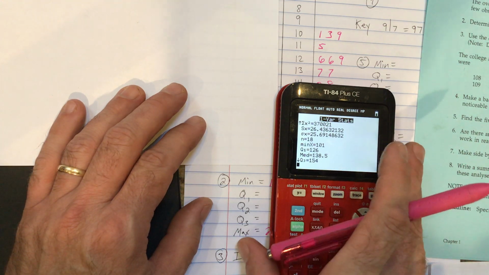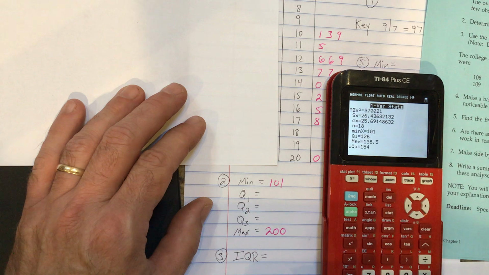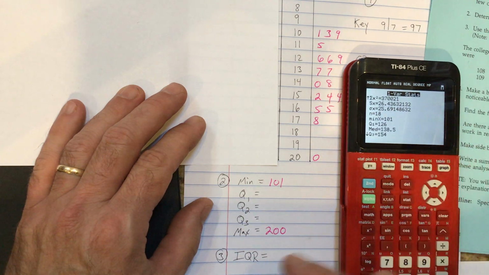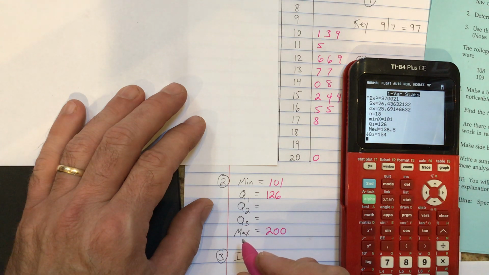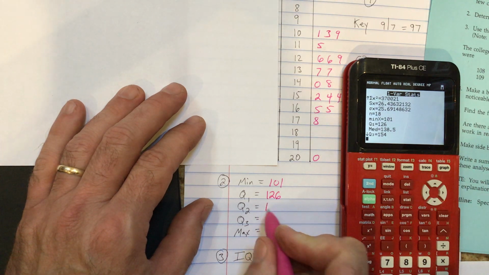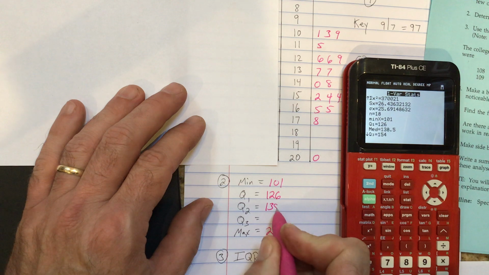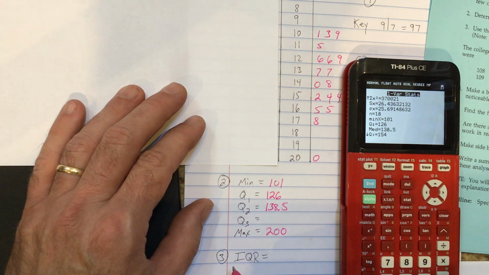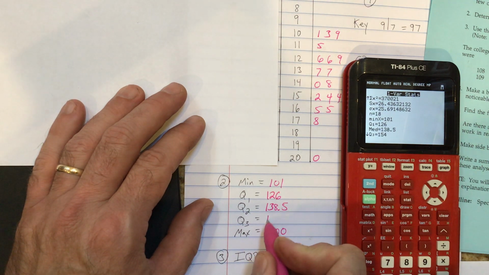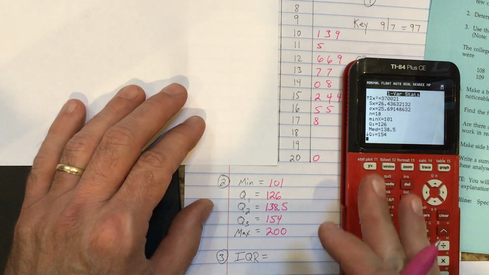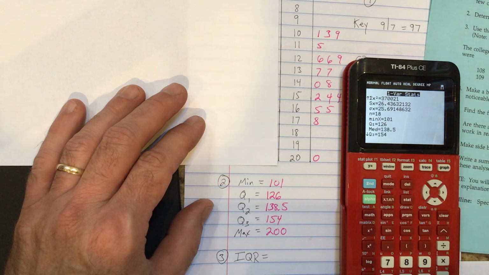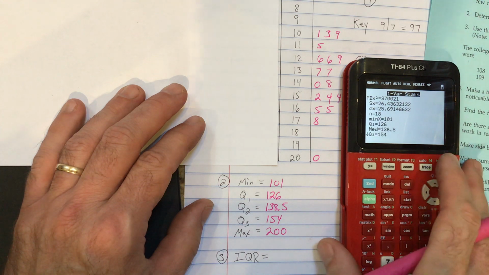So those are the numbers I wanted. I'm going to just go ahead and copy them from the calculator. Makes my life a little easier. So quartile 1 is 126. Quartile 2, also known as the median, 138.5. And quartile 3 is 154. Okay, that's one way to do it. Later on when we make a graph, I'll show you another way you could get those numbers.